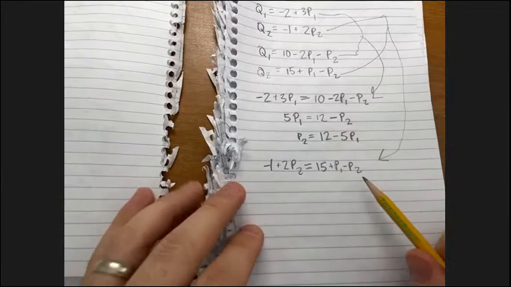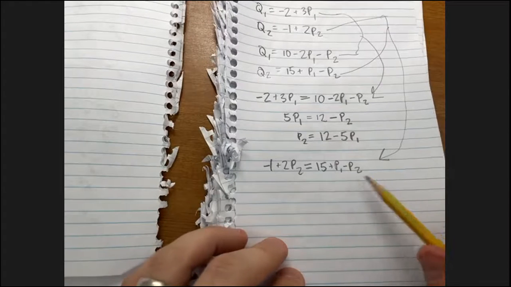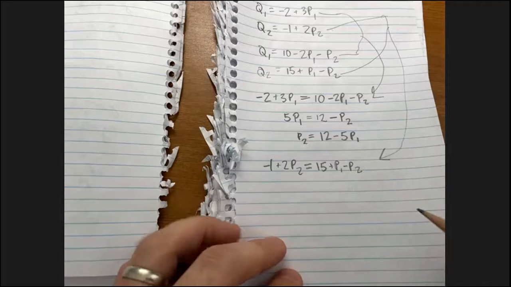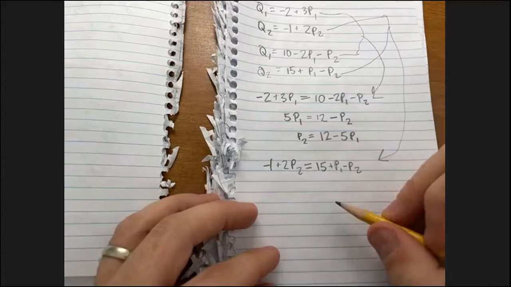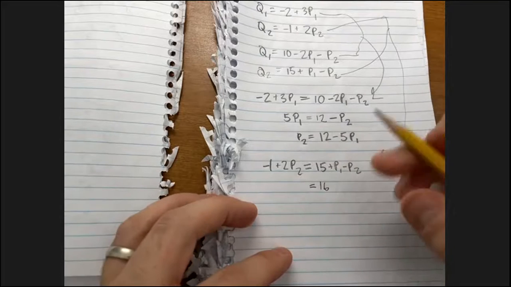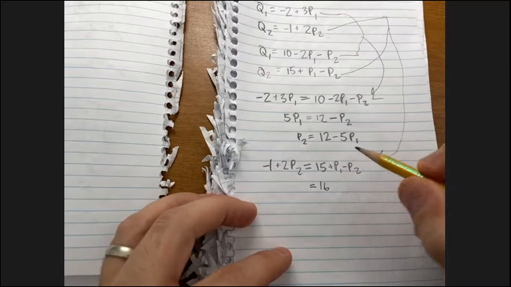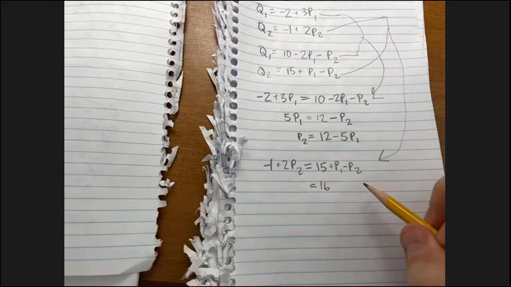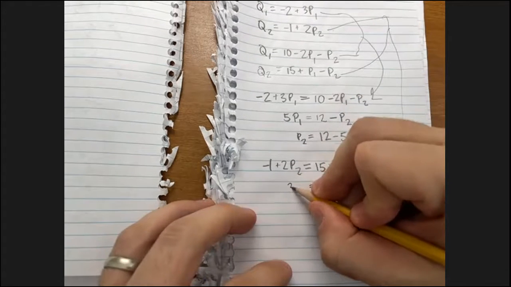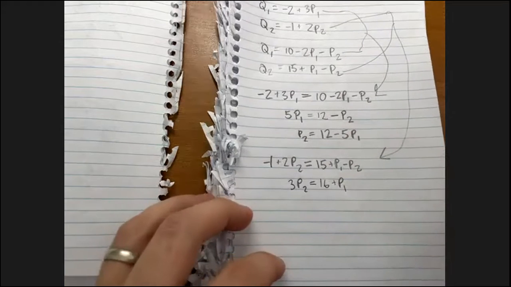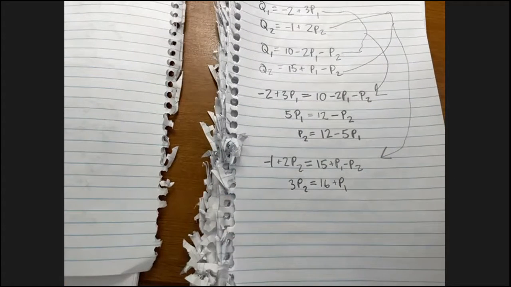Okay, let's simplify this. You know what I'm going to do? I'm going to try to solve this for P2. That will make it really easy to plug it into there. Add 1 to both sides. We got P2s, so I'll add P2s to both sides and get 3P2. I'll leave this P1 here. I think that's good. Just doing algebra here to simplify.